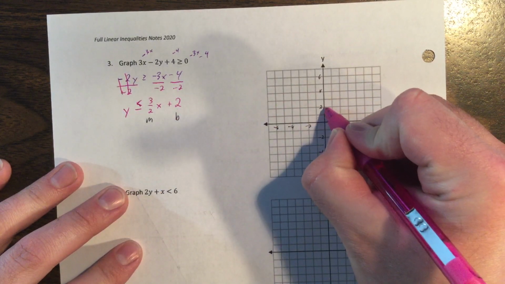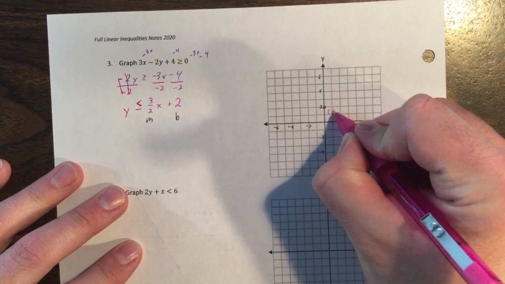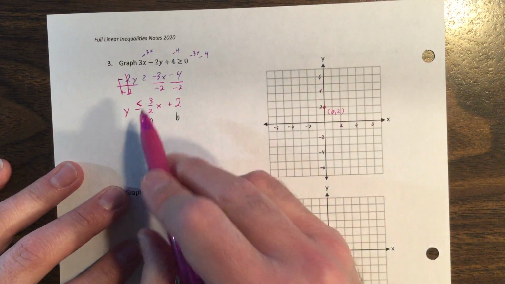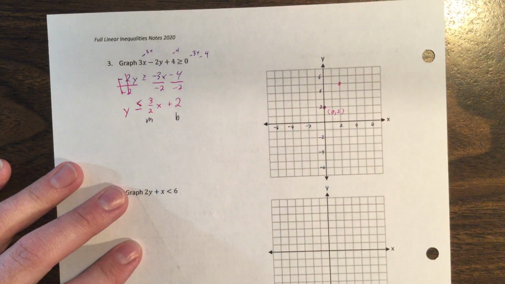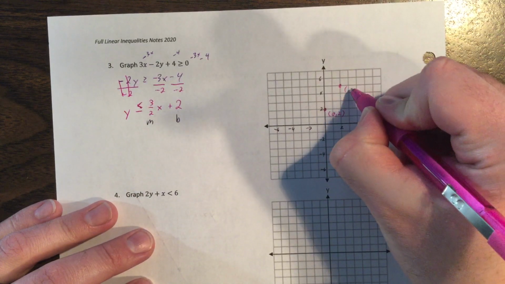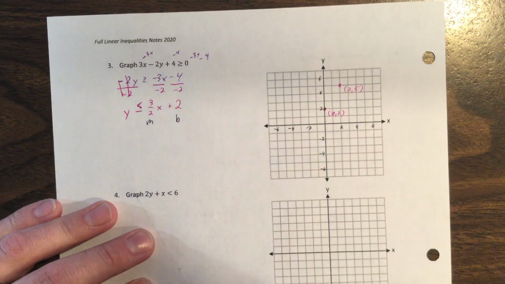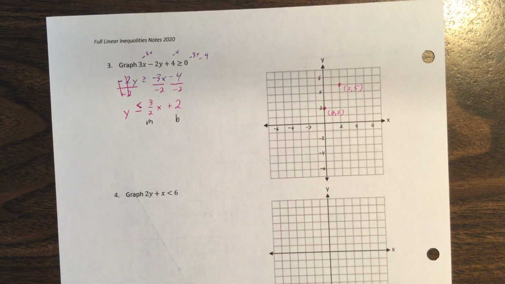B is positive 2, so that's going to be that point right there. We're going to put 0, 2, that is our point. And 3 over 2 means we have a rise of 3, run of 2. And so that is our next point right there. So that is 2, 5 is our next point right there. Now we draw a line.